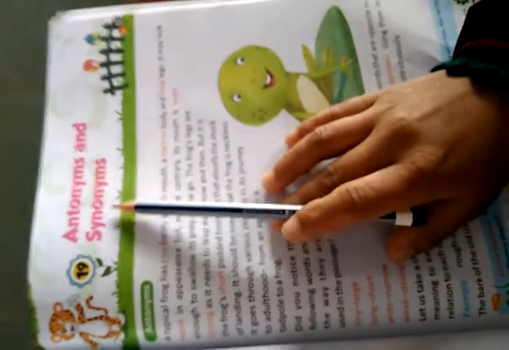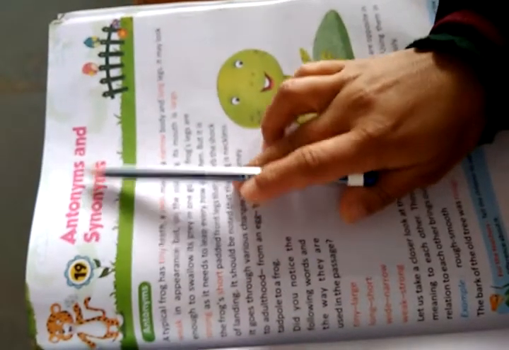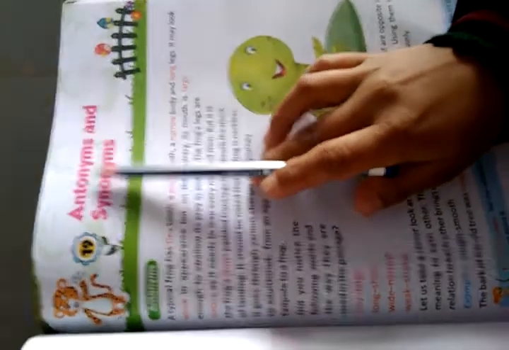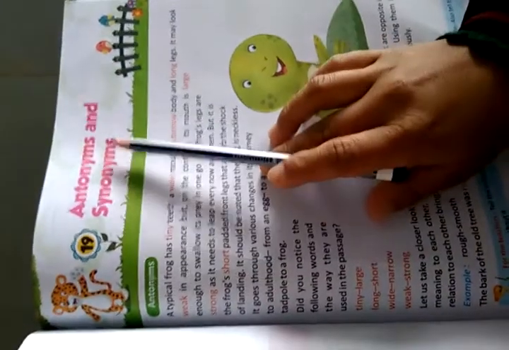Today, we are going to start a new chapter, and that is chapter 19. The lesson name is Antonyms and Synonyms. Today's lesson topic is Antonyms and Synonyms. Okay, let's see. Antonyms and synonyms.